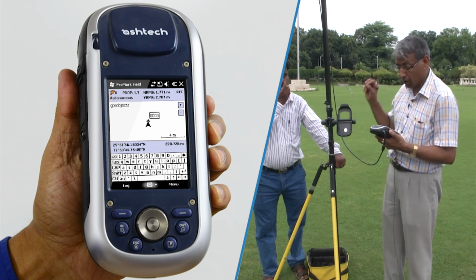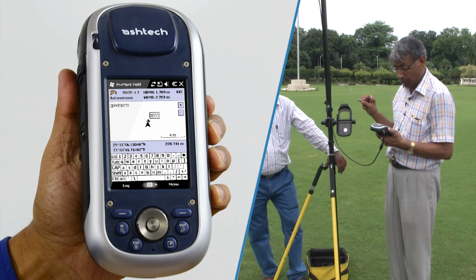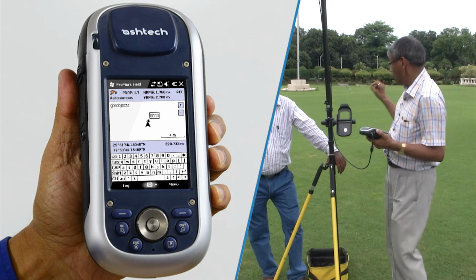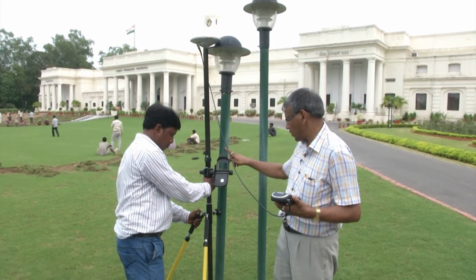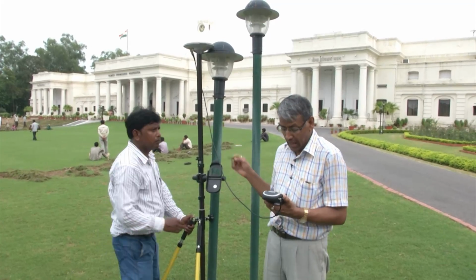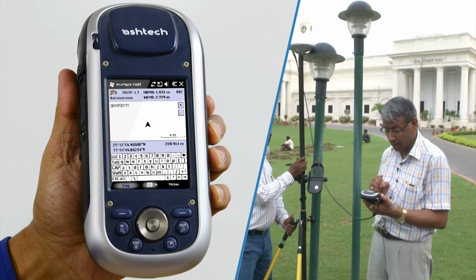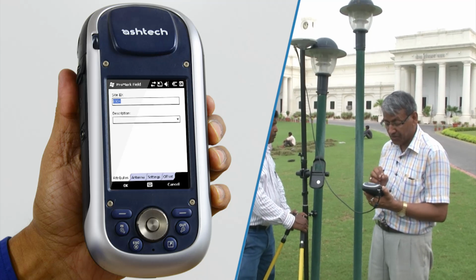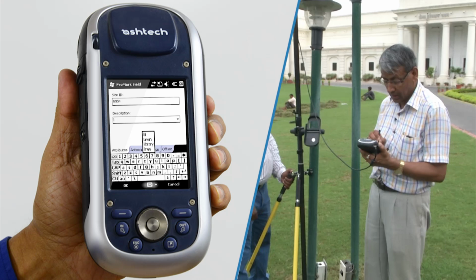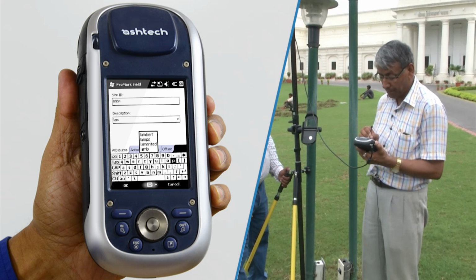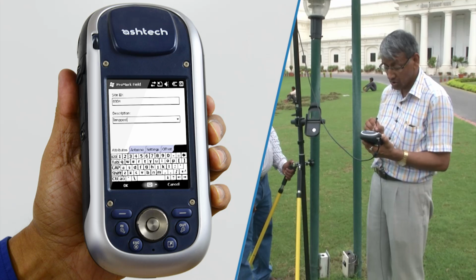Now we will go for the stop and go method of surveying to collect the point information. The first object whose location I would like to get is that lamp post, and initialization has already been done. Simply by tapping the log, the ID is given, and the description I can write as lamp post.